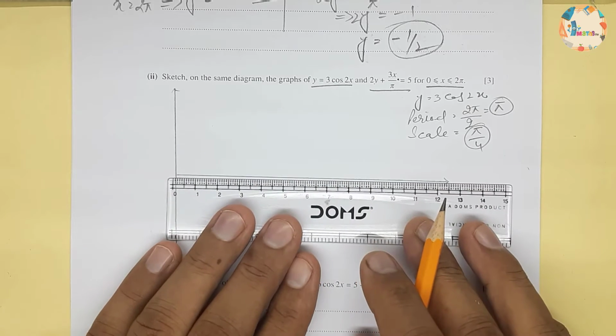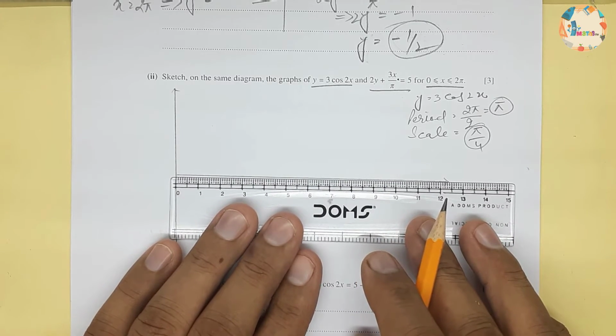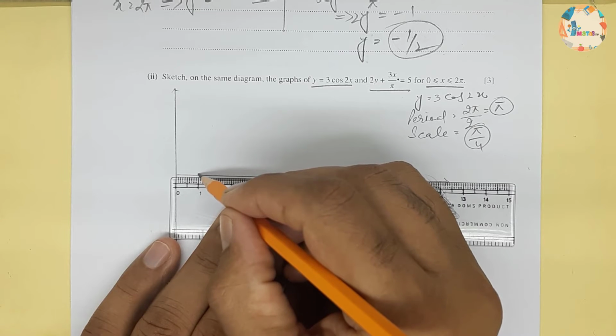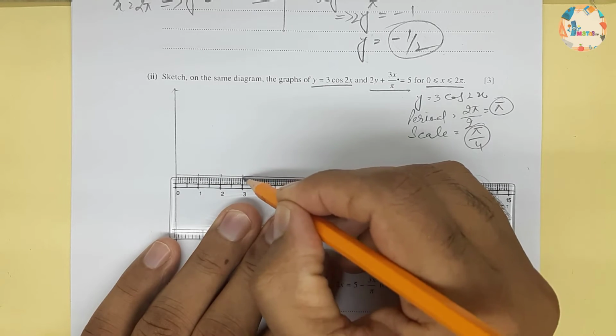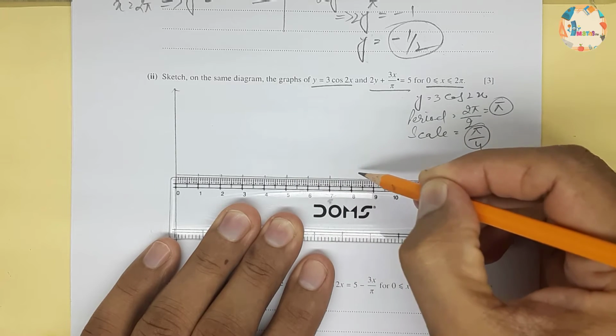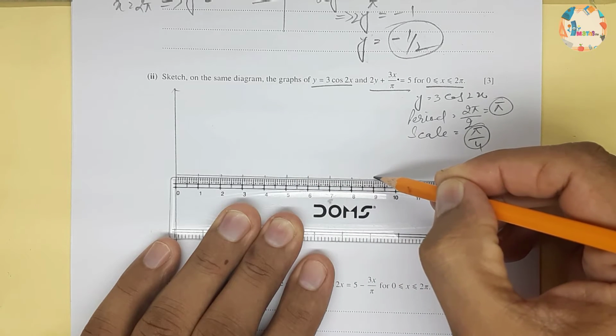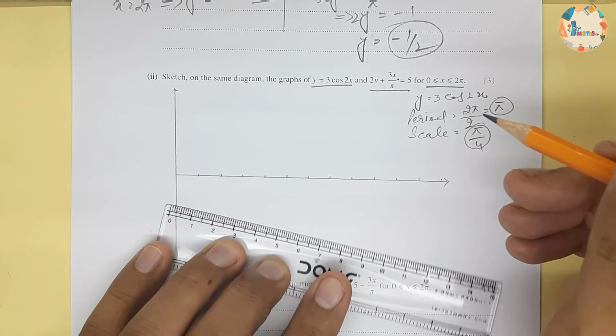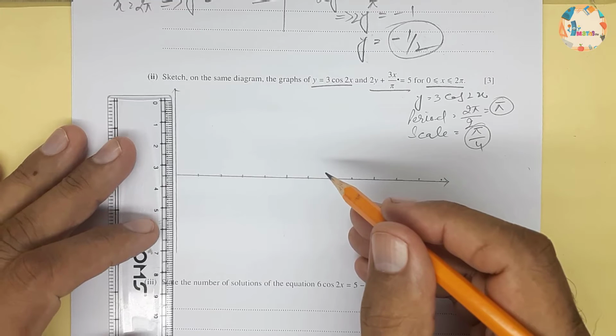Like for example, I'm taking this as 1 centimeter, 1 2 3 4 5 6. It's not accurately required, you will have to sketch only. Because I was having a scale in my hand, I've taken 1 centimeter.